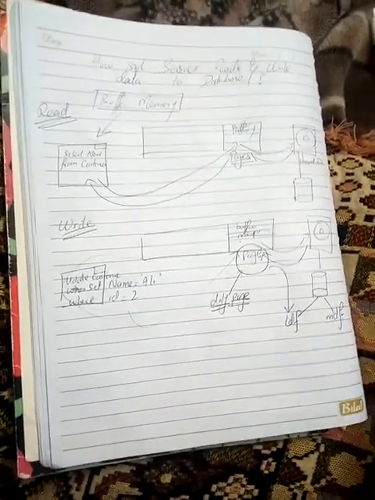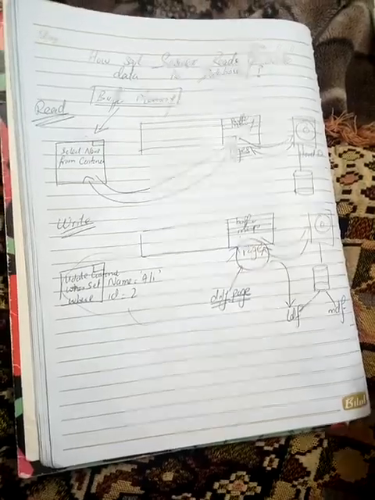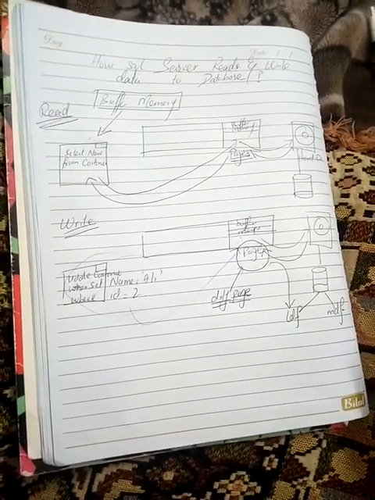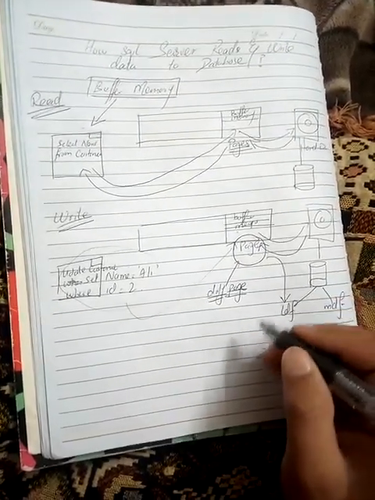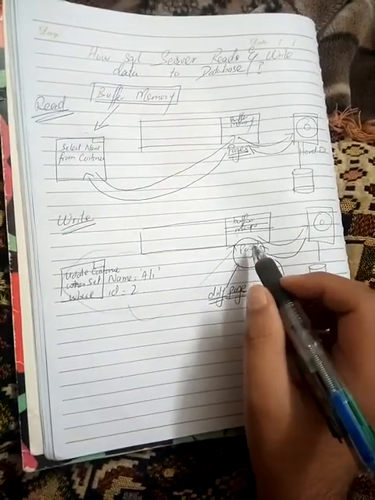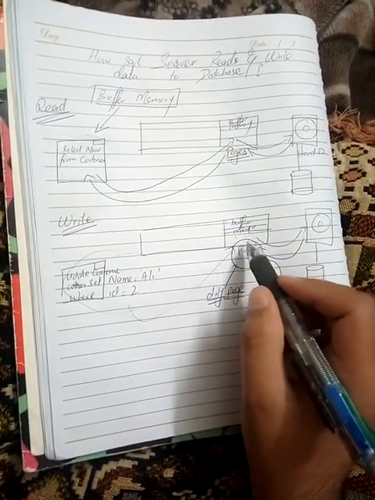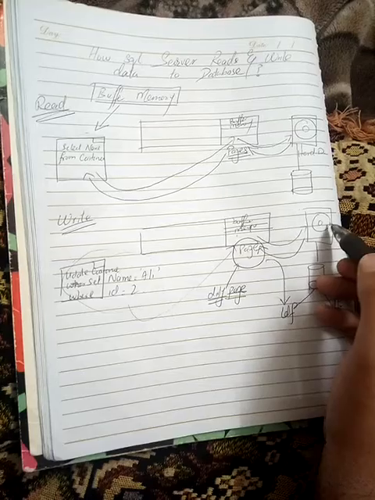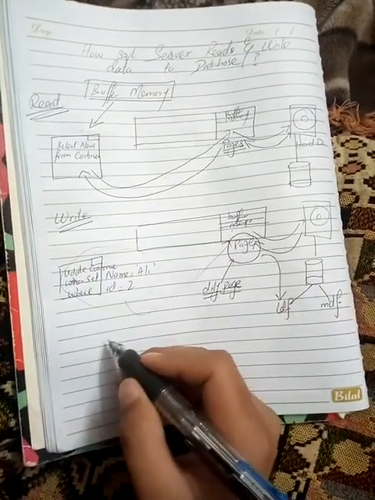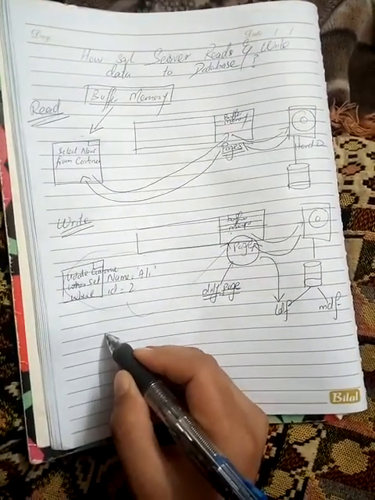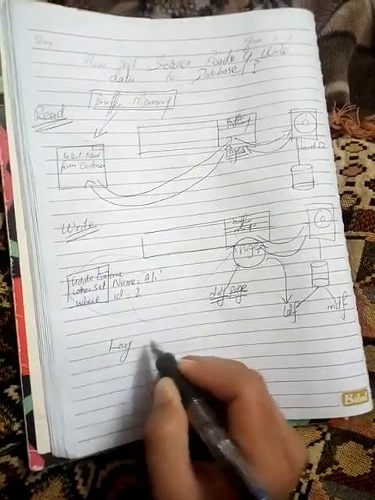Now let's suppose we need to free up buffer memory for some other operations. So we have to do something for that page to get back to the hard drive, the actual database. Here comes another thing, called the lazy writer.